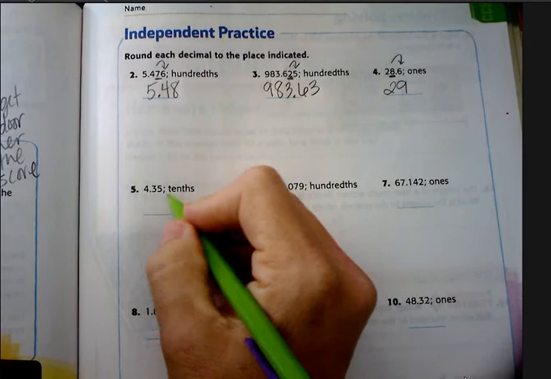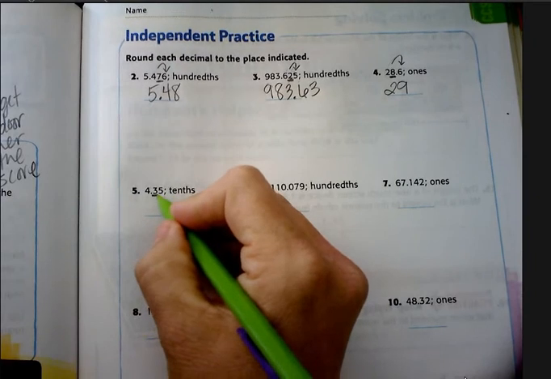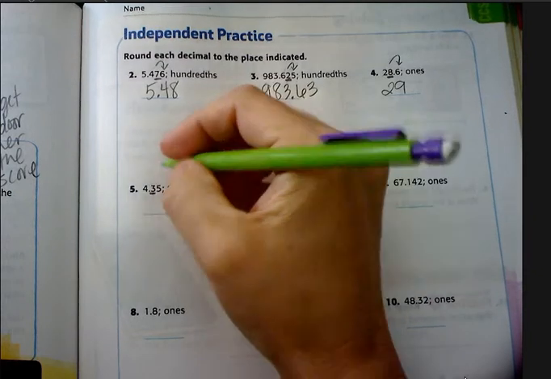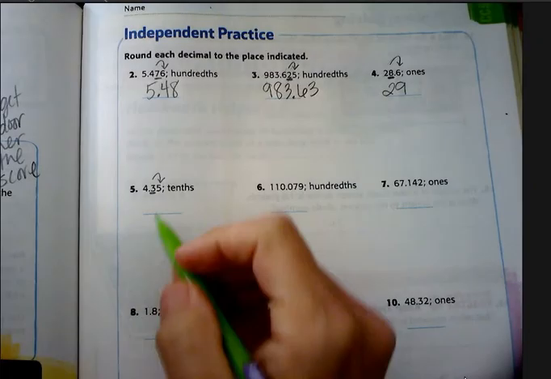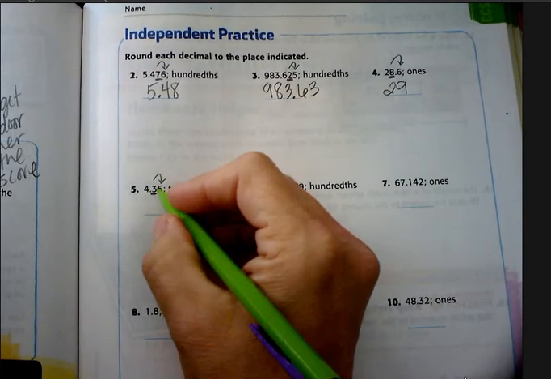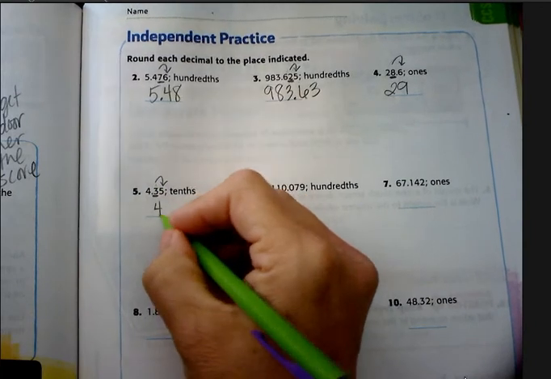Okay, let's do 5 through 7. 4.35 to the tenths. Find your target. Here's your tenths. This is why place value is important. You need to know where it's asking. Look next door. 5 or higher. It is a 5 or higher. Go back and raise the score. So we get 1 more on that one. 4.4.